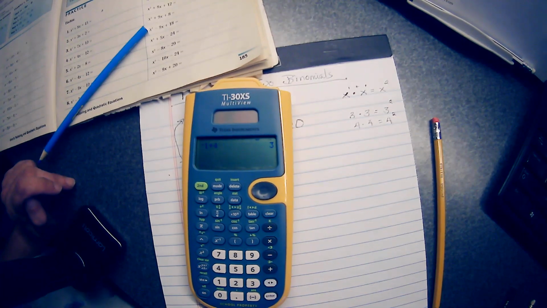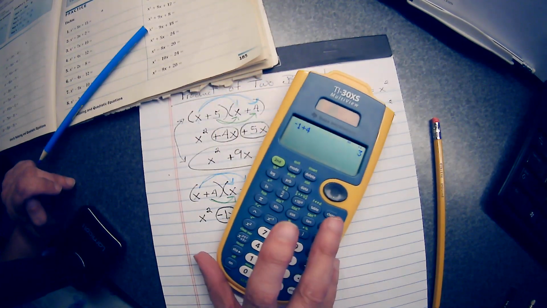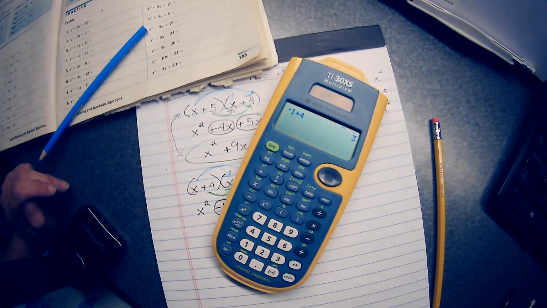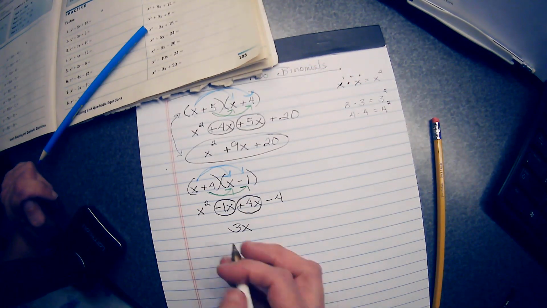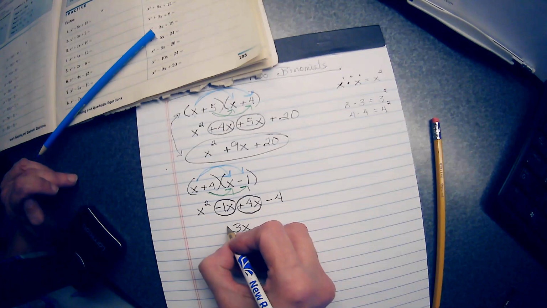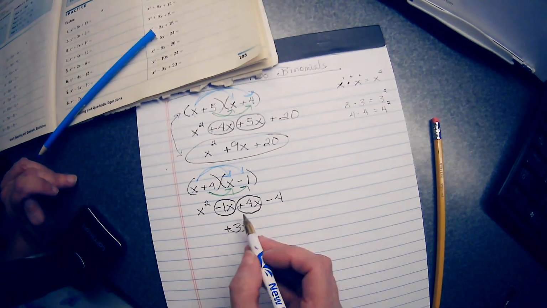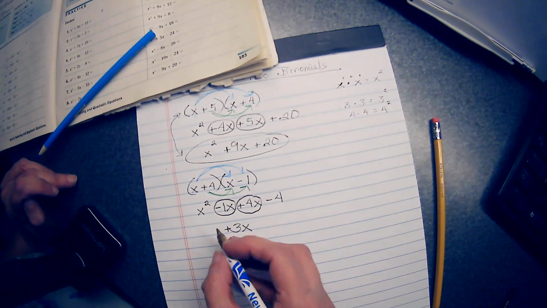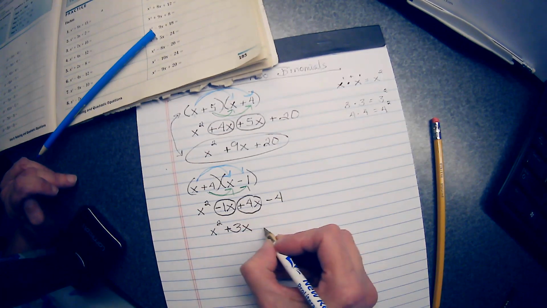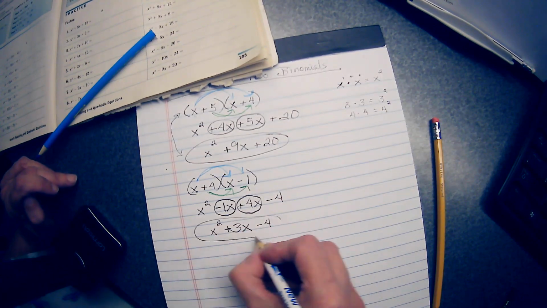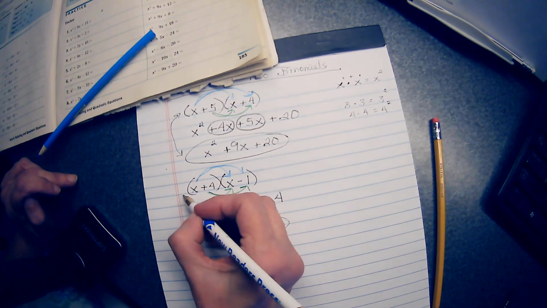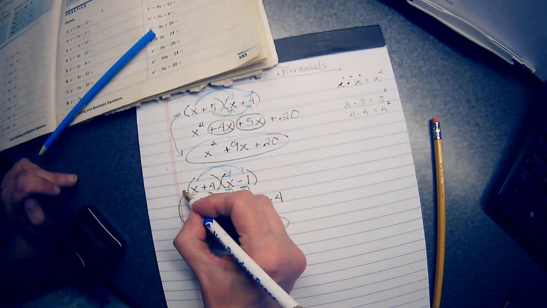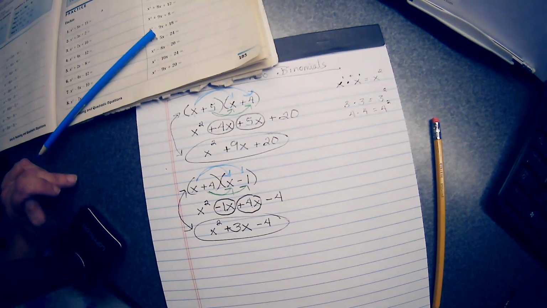Hit enter and you get your whole number 3. Can y'all see that? There it is. Negative 1 plus 4 gives us a 3. So we have 3x there, and that's going to be a positive 3x. Our larger number is positive. Bring down our x squared, bring down our negative 4, and this amount are the same. Different way of writing the same amount.